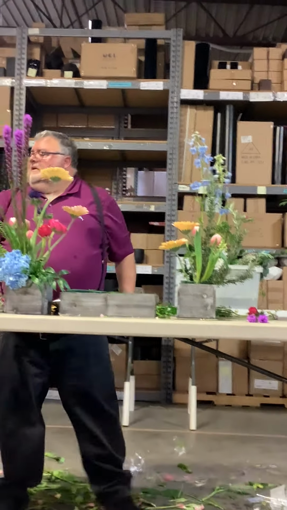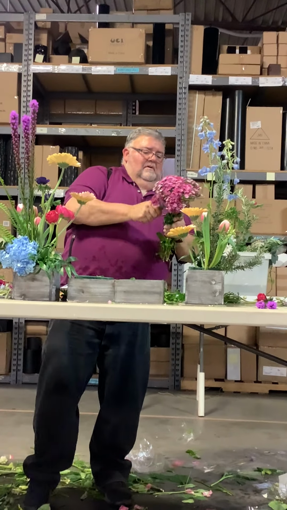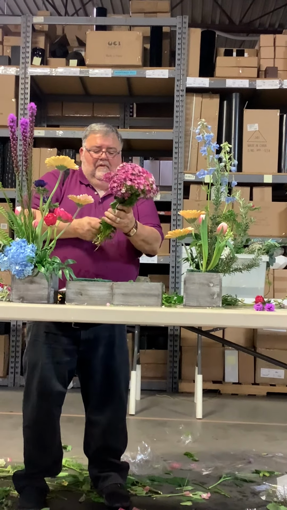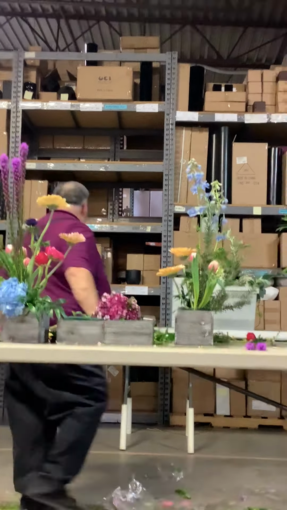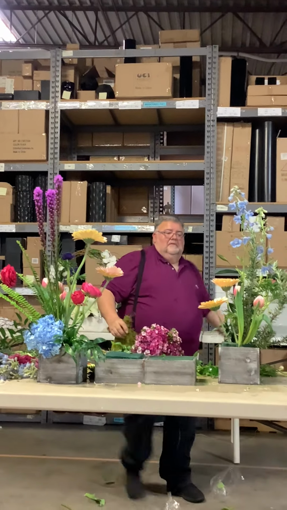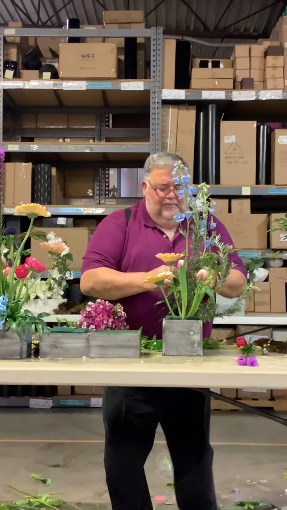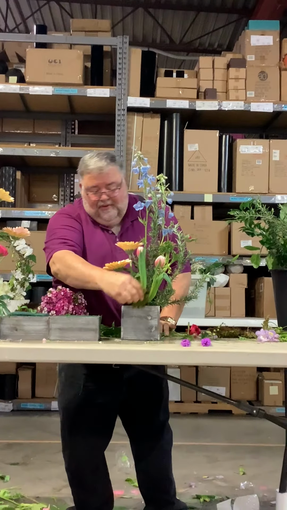Okay, so that's some more. Actually, I'm going to start with moss. Use a little bit of moss so I don't have to cover every square inch of foam.